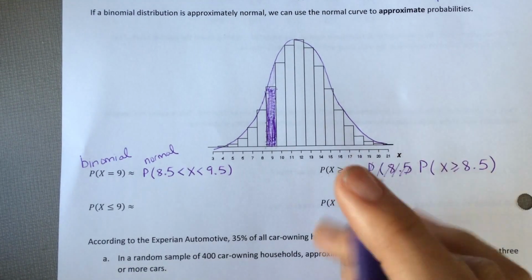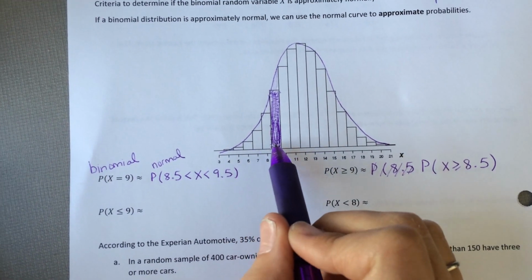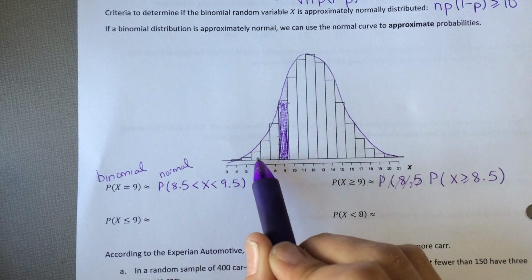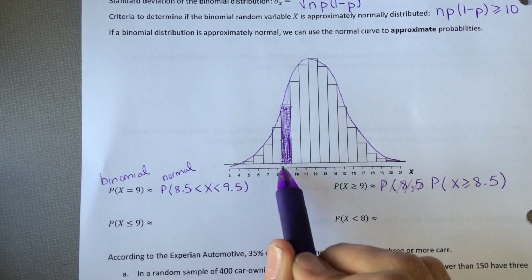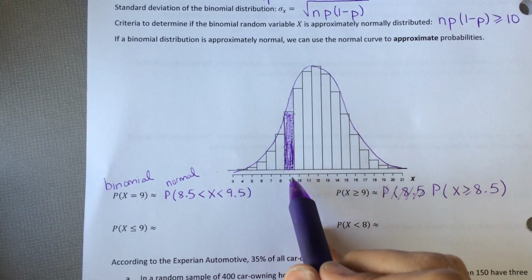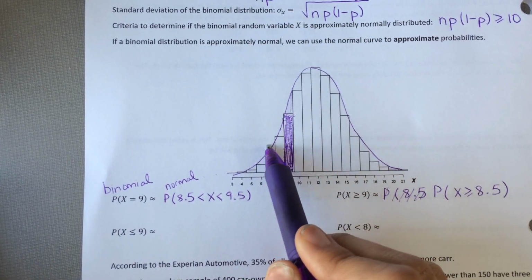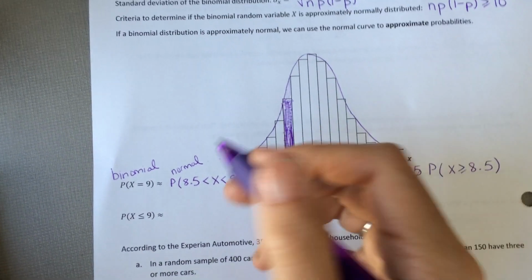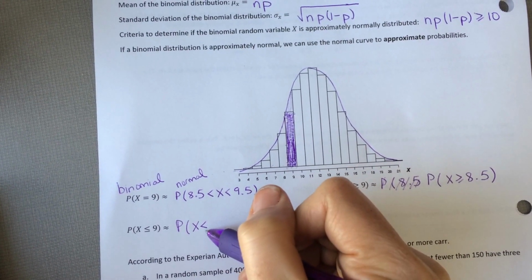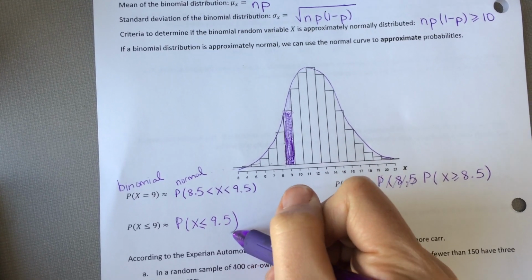Similar argument if x is less than or equal to 9. We'd be looking at the rectangles less than or equal to 9, so all of these rectangles: 9, 8, 7, 6, 5, 4, 3, etc. But underneath the normal curve, our rectangle starts at 9.5. So we'd be using the normal curve for x less than or equal to 9.5. Again, all the probabilities in purple are for the normal curve. We'd have to look at x less than or equal to 9.5.